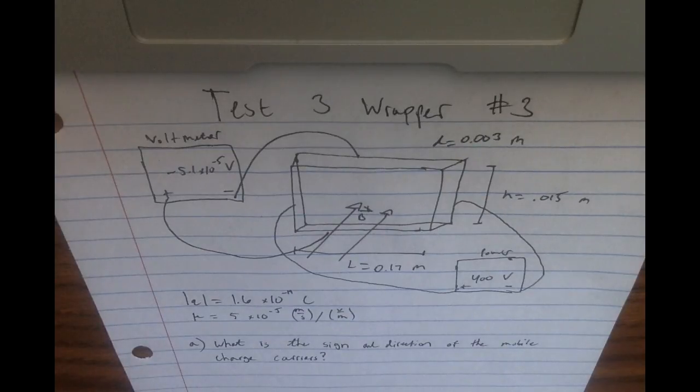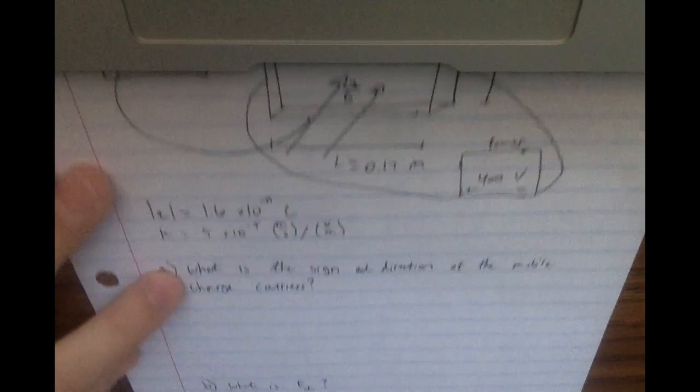The problem also reminds us that a voltmeter reads positive if the positive lead is connected to the higher potential location. So the higher potential location is the positive charges. With that being said, part A asks: what is the sign and direction of the mobile charge carriers?